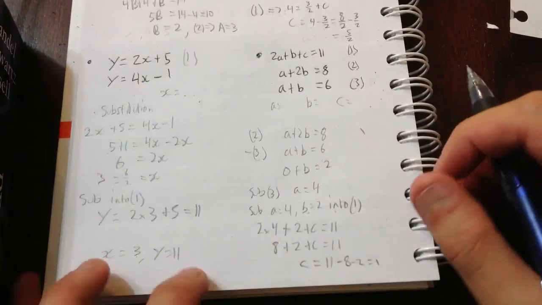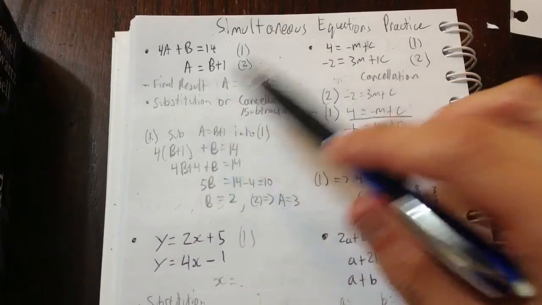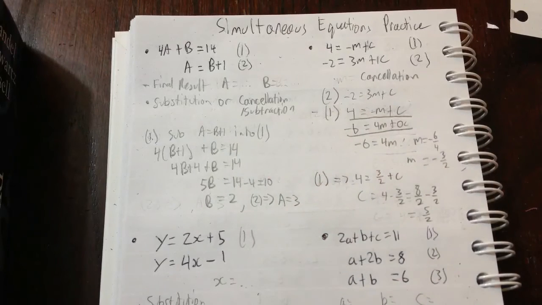And we've solved it. Okay? It's not too difficult. Simultaneous equations. Substitution, cancellation. You don't even need to remember the names of these or anything. Just know how to do it.